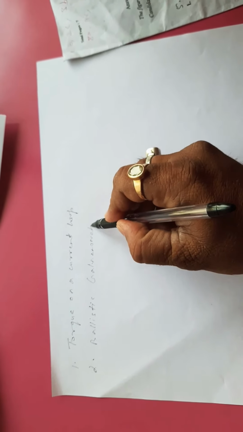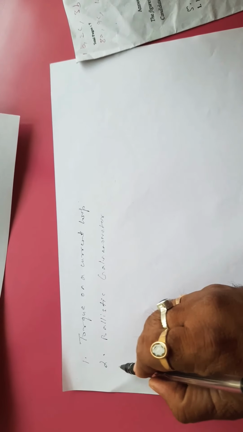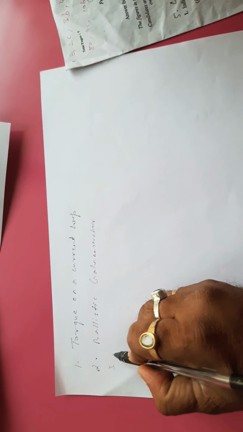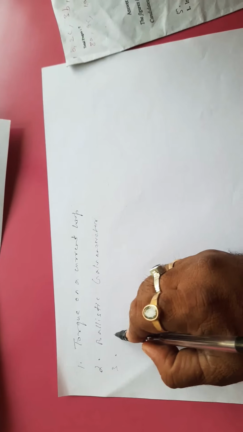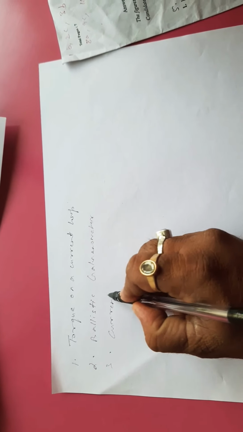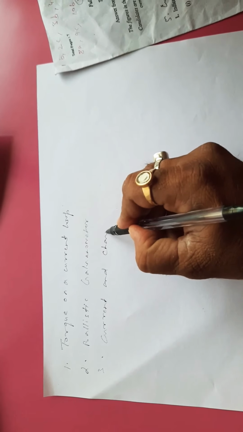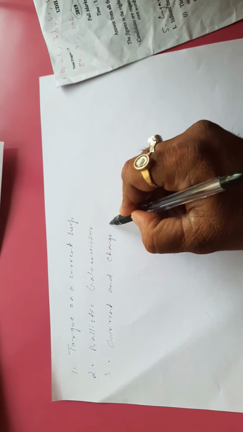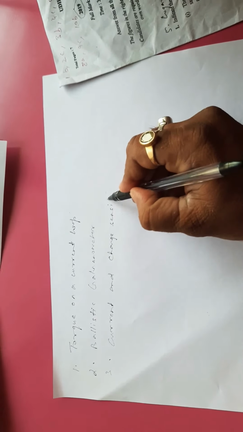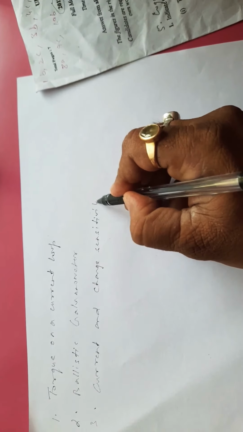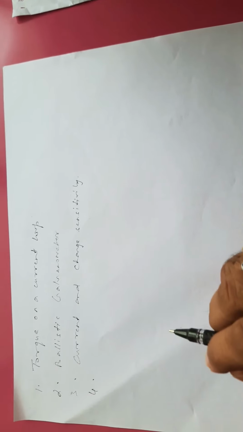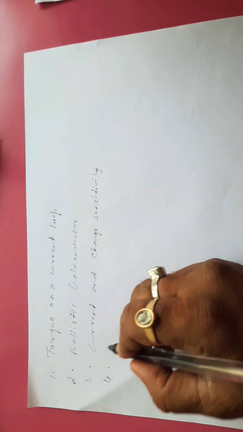I think it will be visible. Number 3, current and charge sensitivity. Number 4, electromagnetic damping.